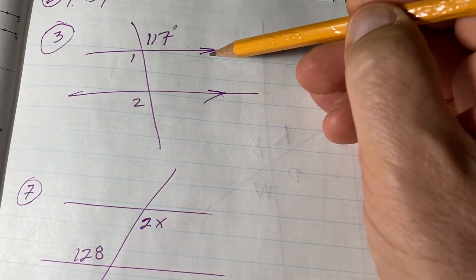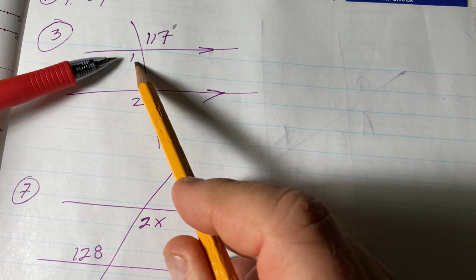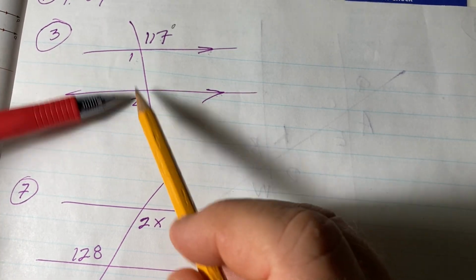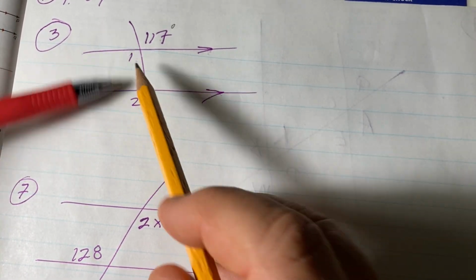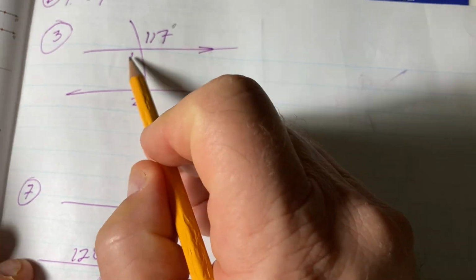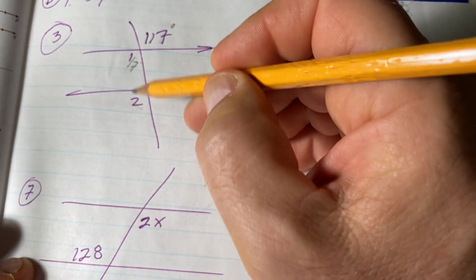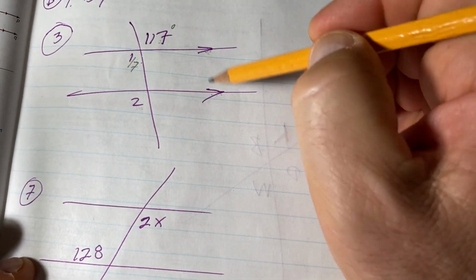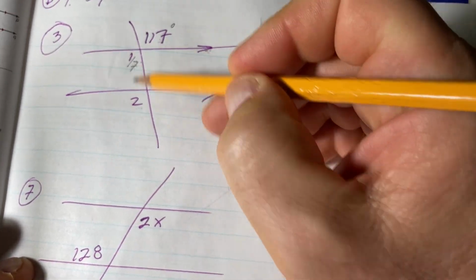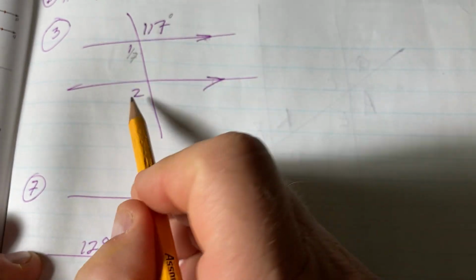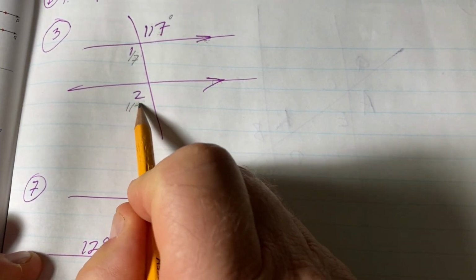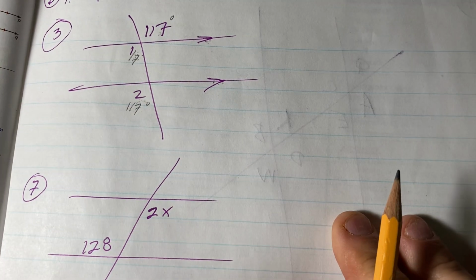Since these are parallel, these two angles are corresponding angles, so they are congruent, same measure. Because of vertical angles, these are also 117 degrees.